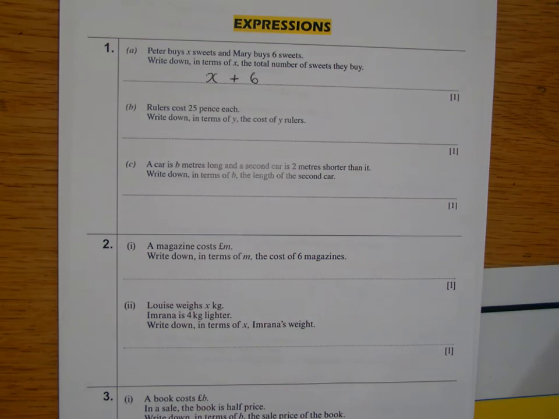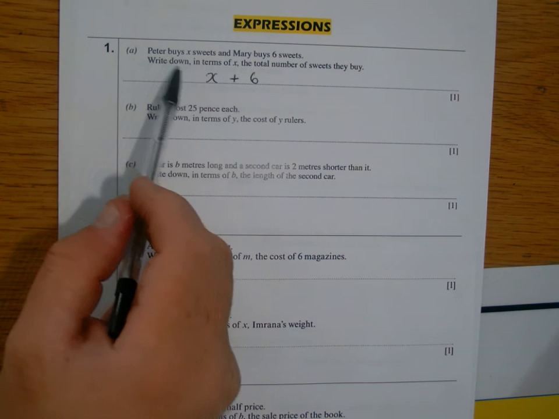Now, if we knew exactly how many sweets Peter had, we could work out the total, couldn't we? So if Peter had 10, Mary's got 6, we get 16. So we can see that there. But in this case, because we are told Peter just has X sweets, then we just need to leave it like that, okay? An expression where we have X plus 6, and that's our answer.